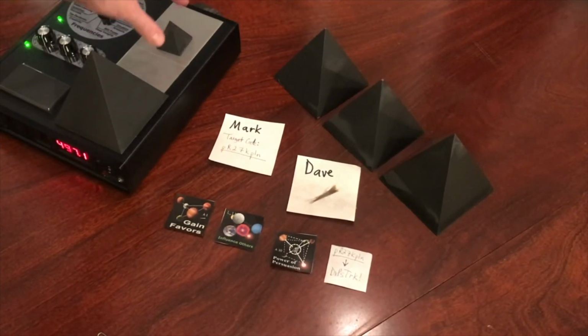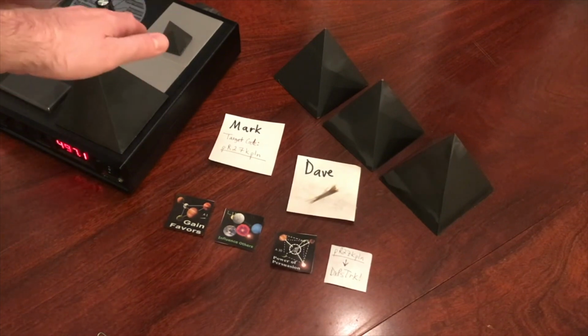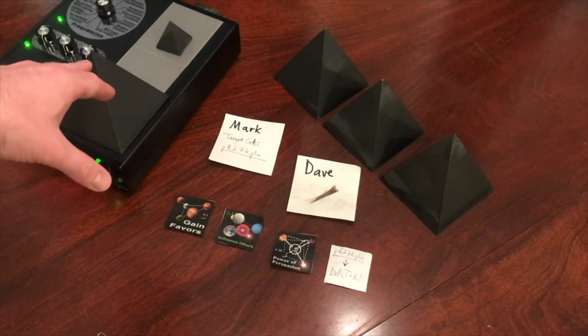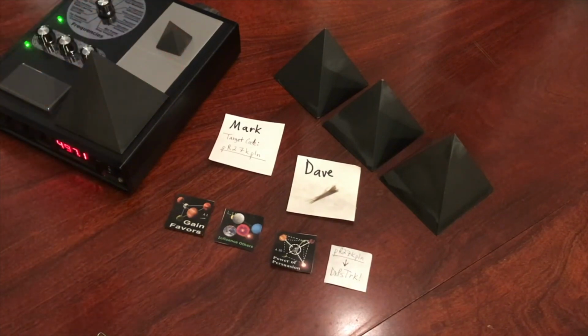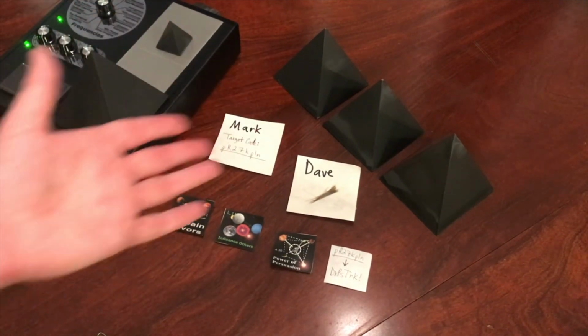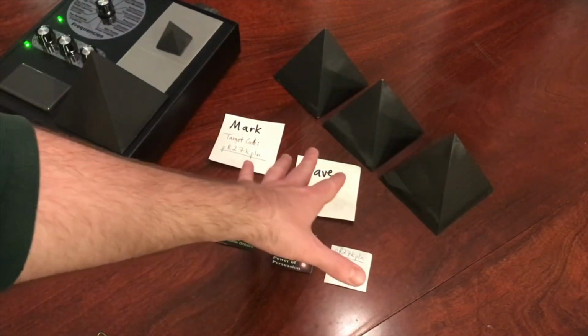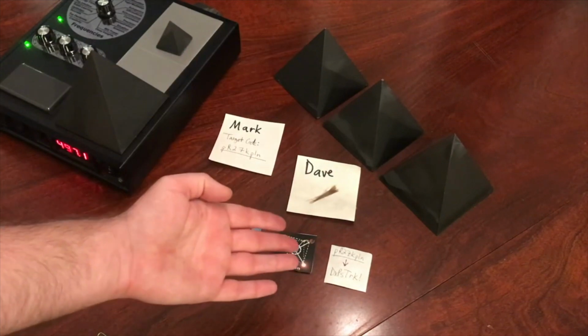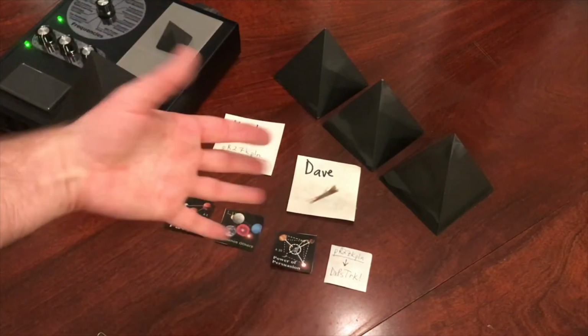And this is the anchor pyramid, because it links all the other pyramids to the energy created by your generator. And then what you would do with all these other pyramids is place them in different parts of a room, different parts of a house, stuff like that.